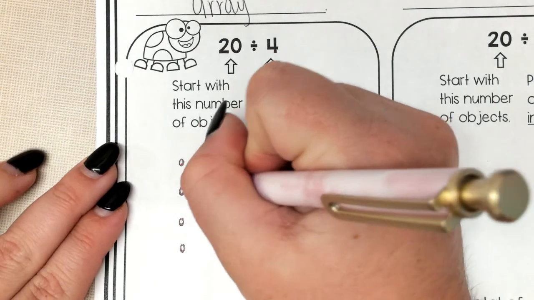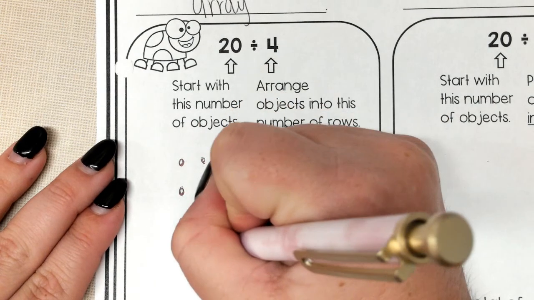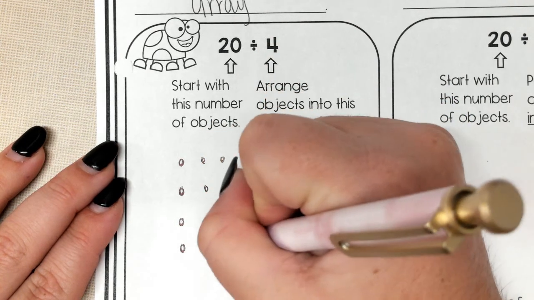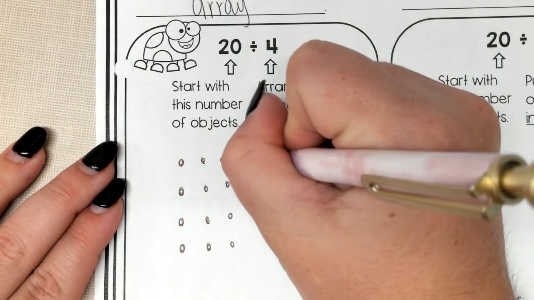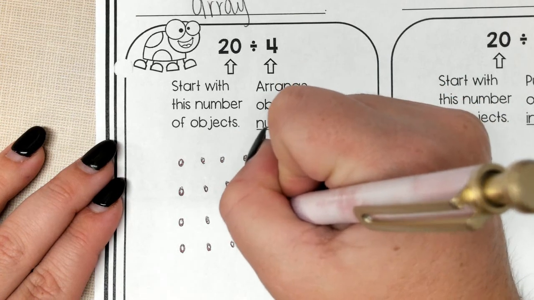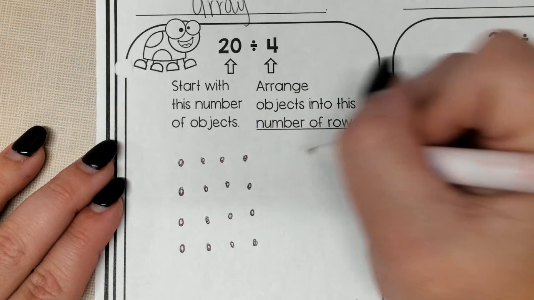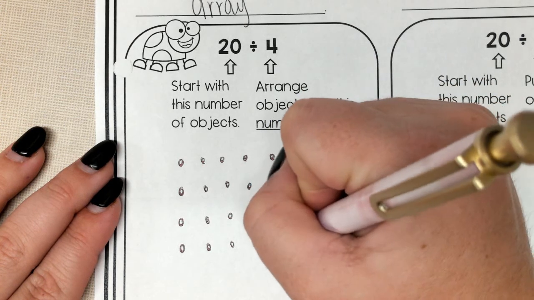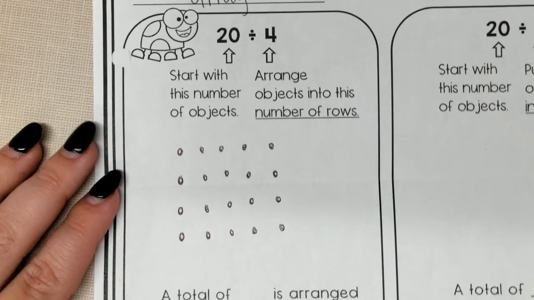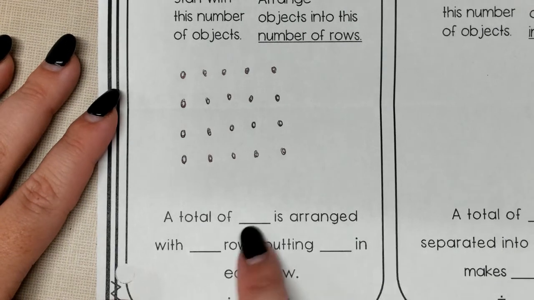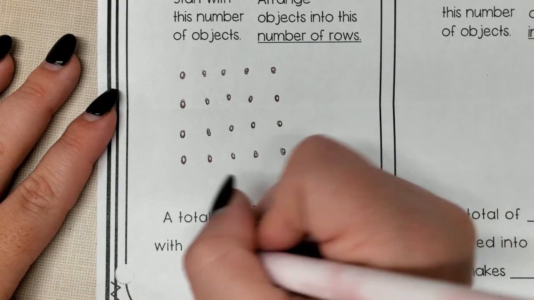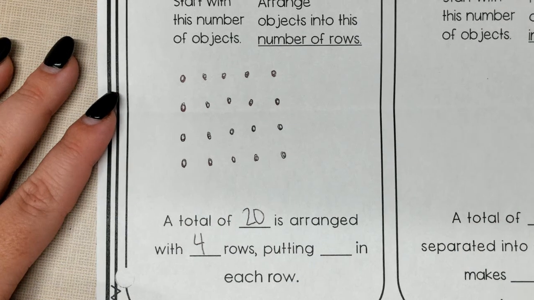So 5, 6, 7, 8, 9, 10, 11, 12, 13, 14, 15, 16, 17, 18, 19, 20. So down at the bottom, I had a total of 20, and that was arranged into 4 rows.